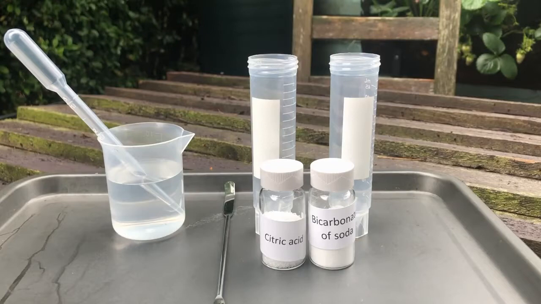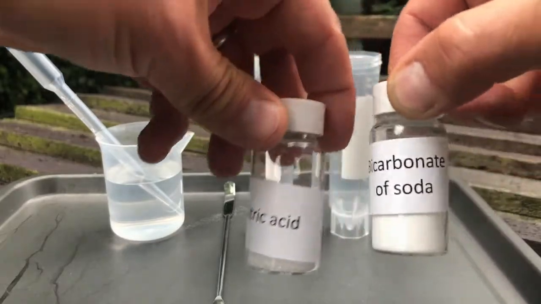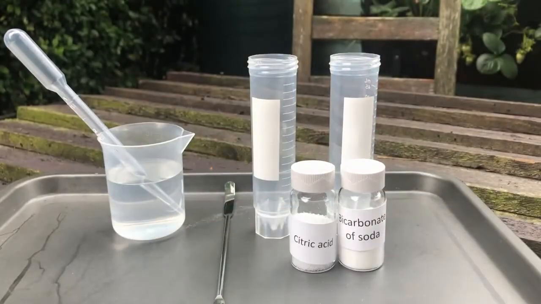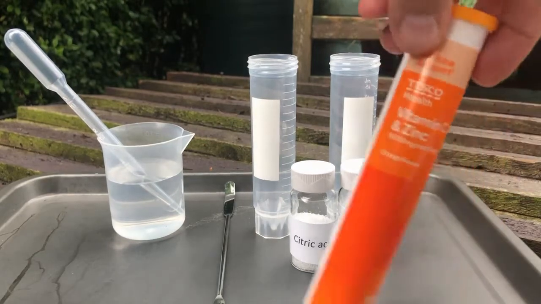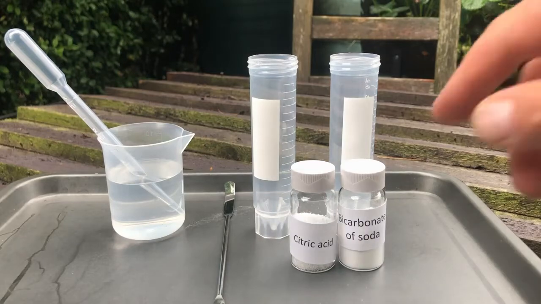So you can make carbon dioxide gas to give your rocket propulsion by mixing these two chemicals here. This is bicarbonate of soda and citric acid. And for those of you who have seen fizzy vitamin tablets or used fizzy headache tablets, it's the reaction from those tablets that gives the gas.